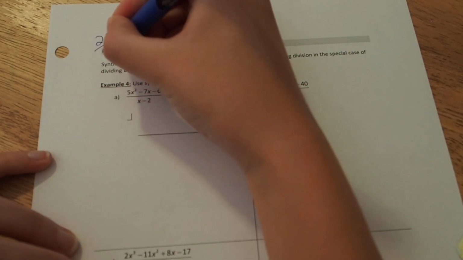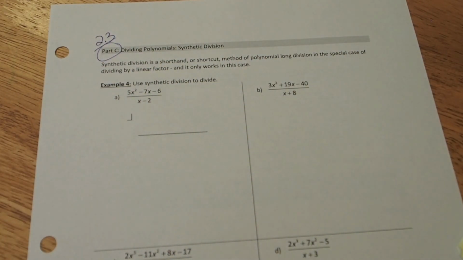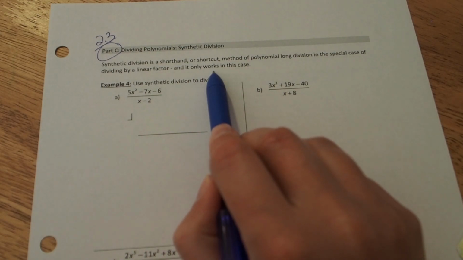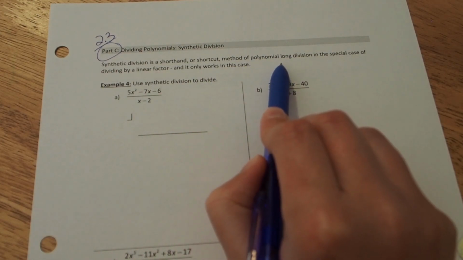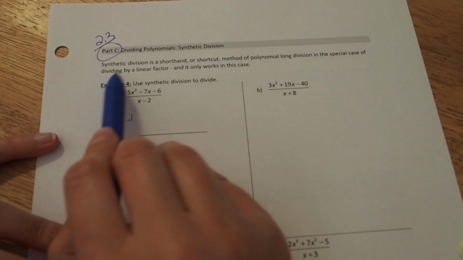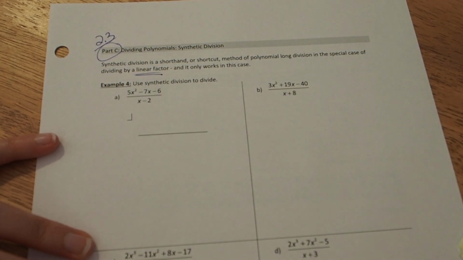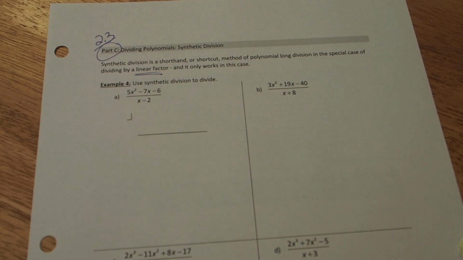This is 2.3, Part C, on dividing polynomials with synthetic division. Synthetic division is a shorthand or shortcut method of doing polynomial long division, but it only works in the special case where you're dividing by a linear factor. It doesn't work if you're dividing by a quadratic factor, like example 3b on the previous page.